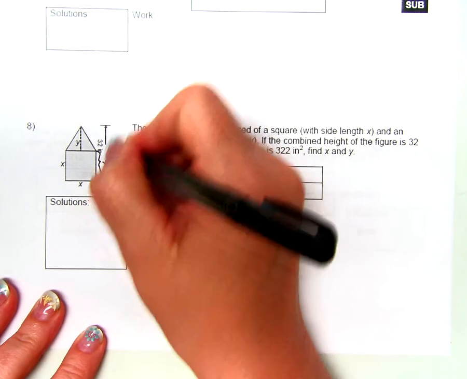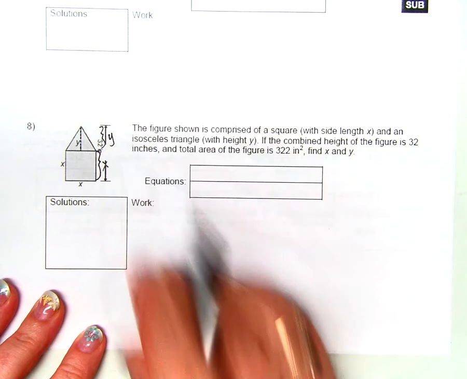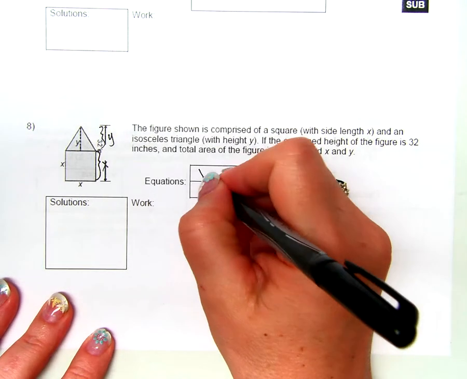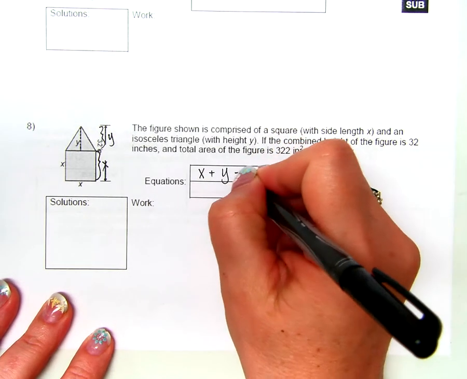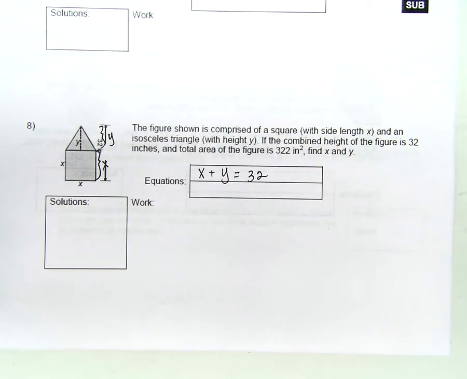X. And how tall is the triangle? Y. So if we have x plus y, what should that equal? 32. Okay? Any questions about that? Any questions where that came from or anything of that sort? So what else do we have to do? What else does it tell us?